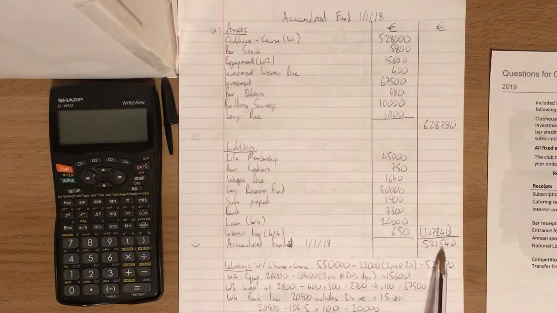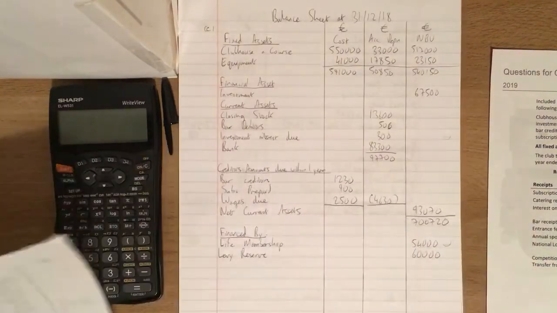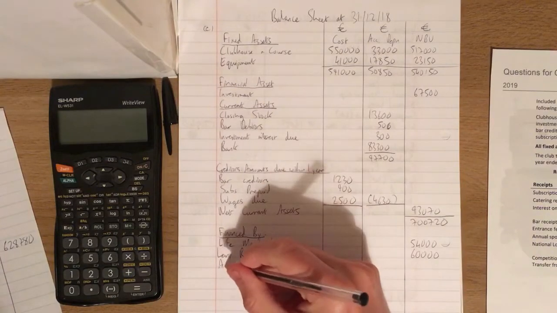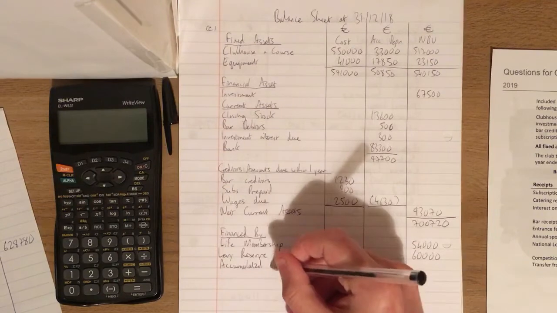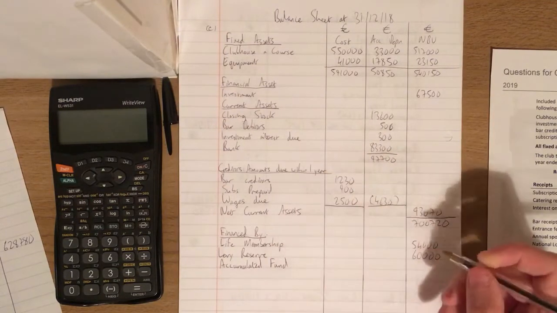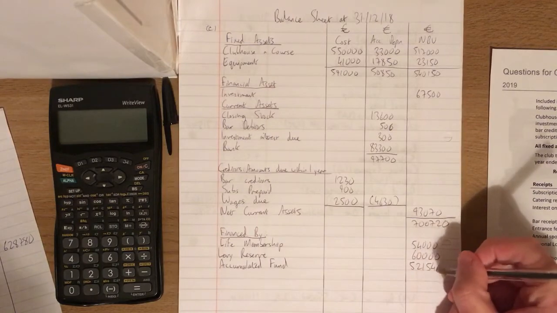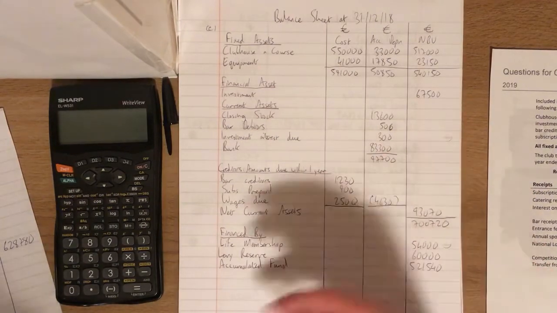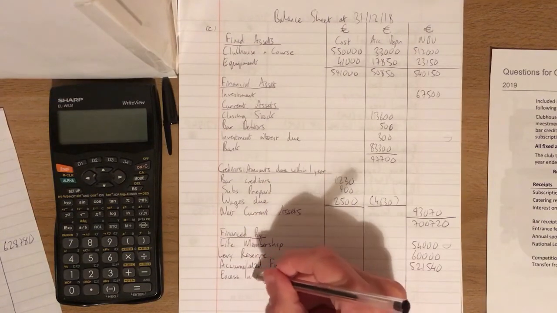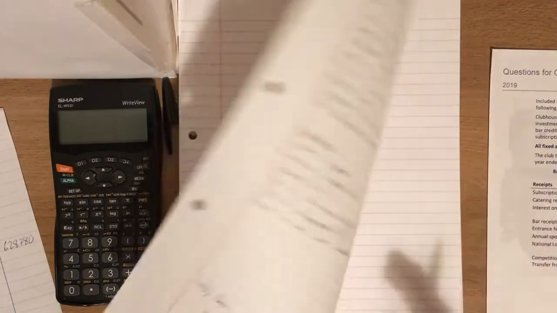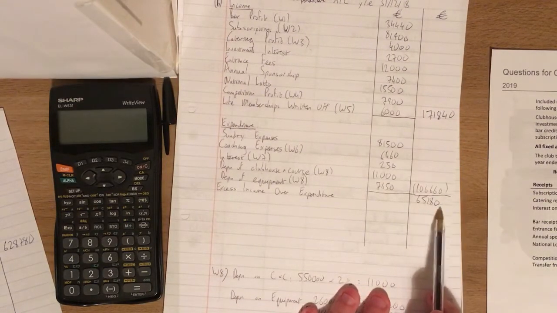So I'm going to bring in my accumulated fund of 521,540 that I worked out in part A. And then the excess income over expenditure, the equivalent of my net profit, the answer from my income and expenditure account.